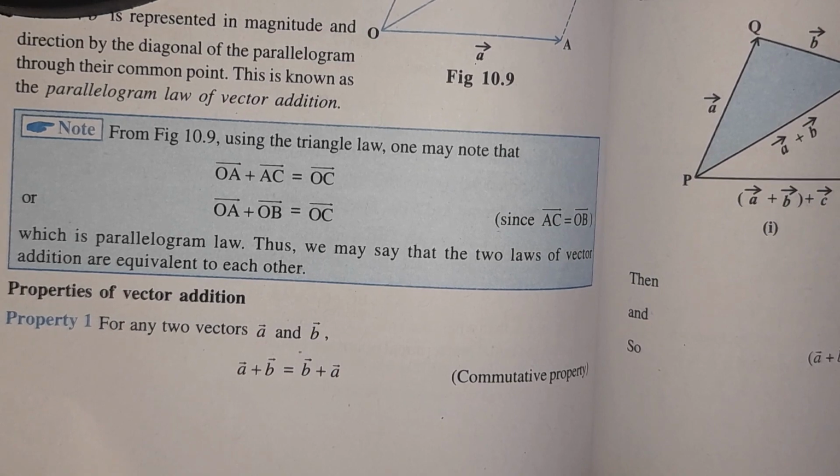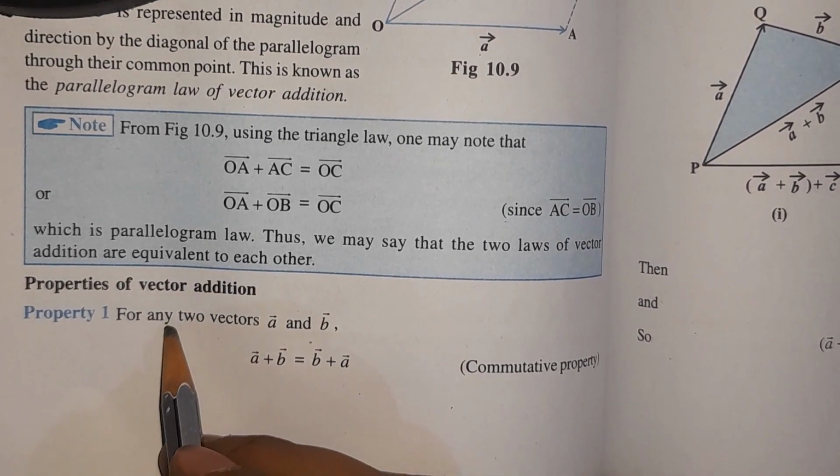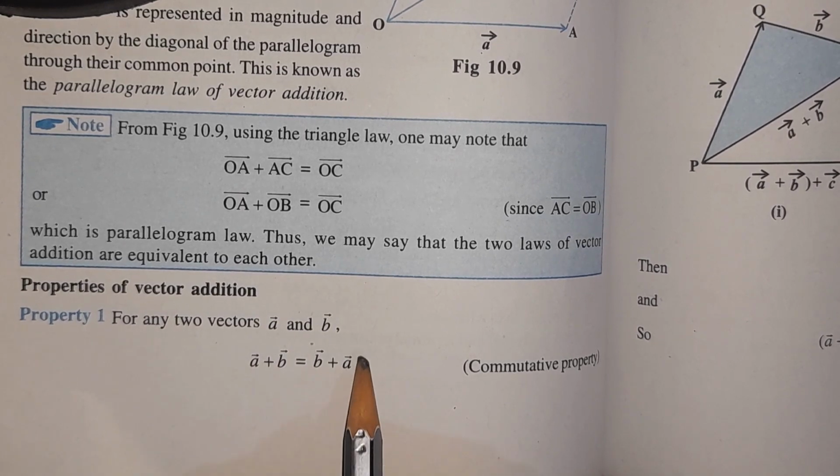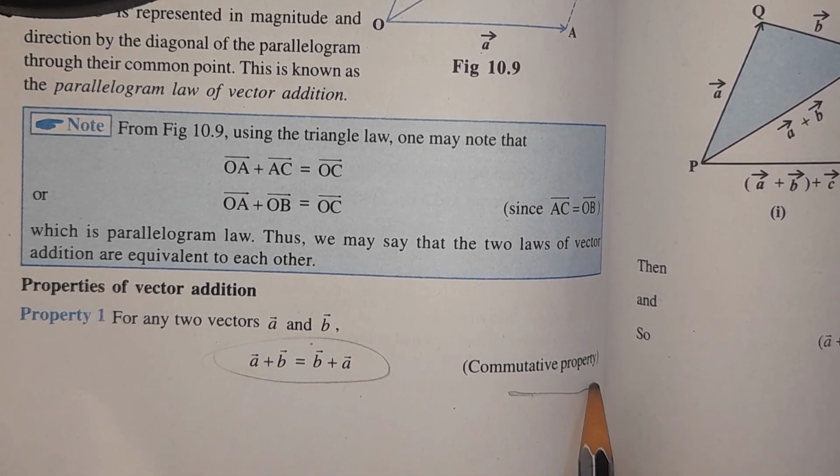So these are some of the properties of vector addition. Property 1 is for any two vectors A and B, A vector plus B vector is equal to B vector plus A vector. So this is commutative property. So commutative property holds true for vector addition of two vectors.